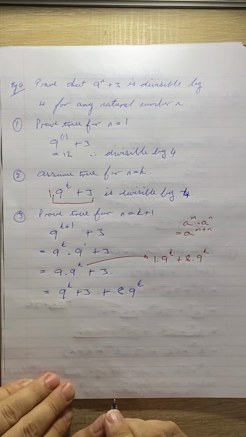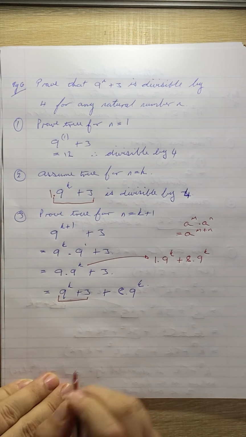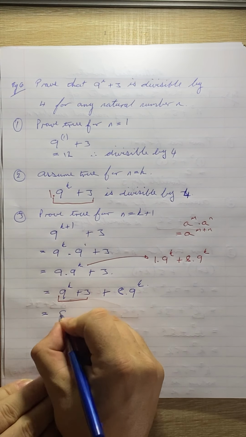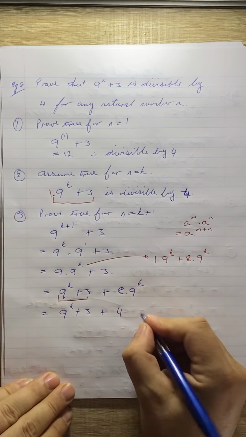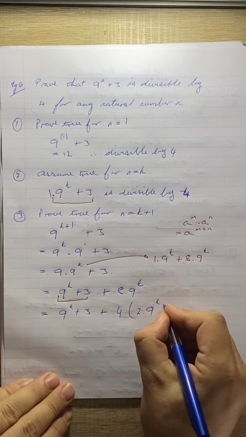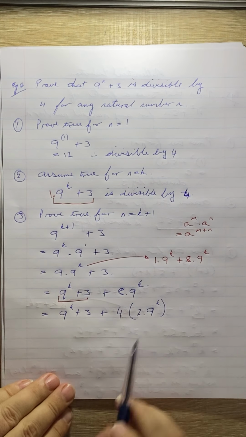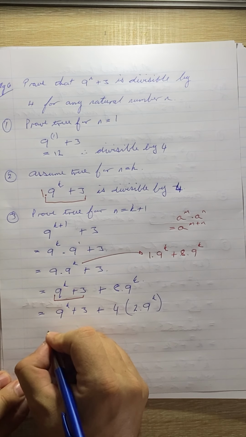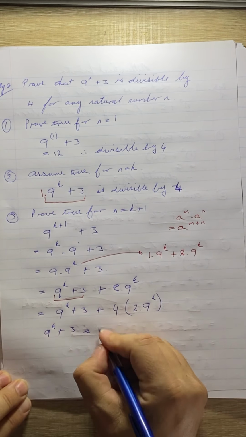All right. Now, we know that this is divisible by 4, all right. This I'm just going to show is divisible by 4, so we get 9 to the k plus 3 plus 4 times 2 times 9 to the k. Okay, and because 4 is a factor, it must be divisible. All right, so we know that this 9 to the k plus 3 is divisible by 4.